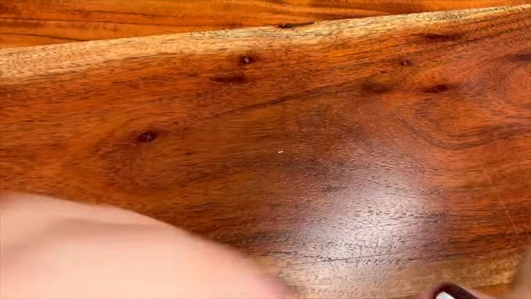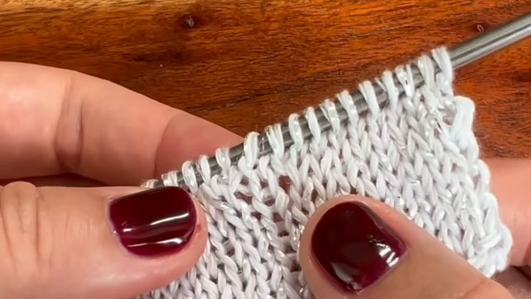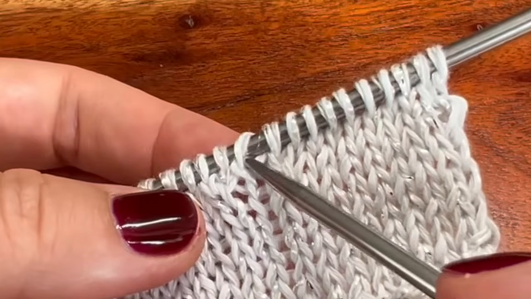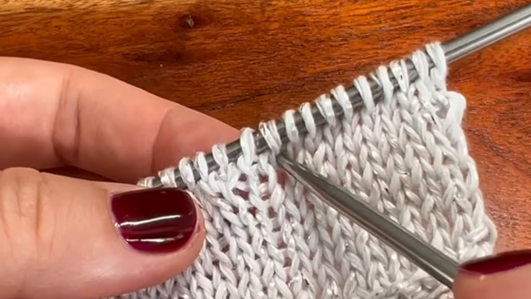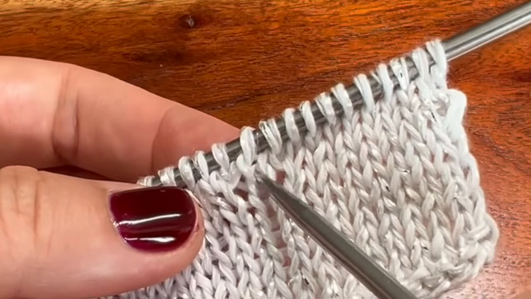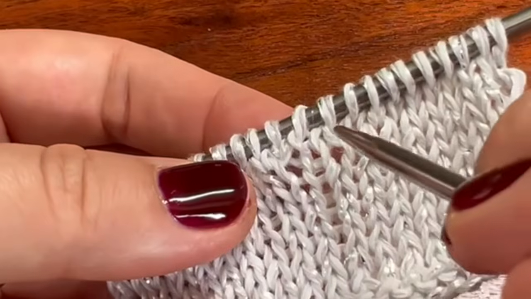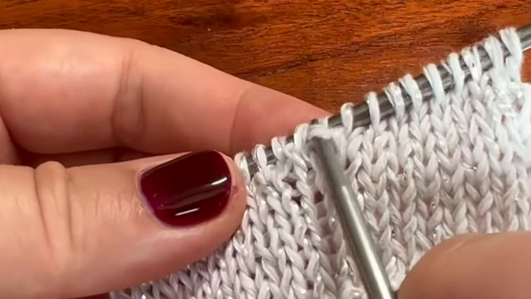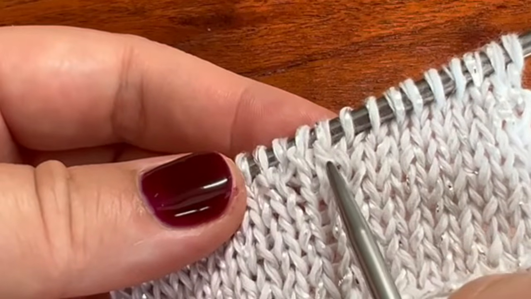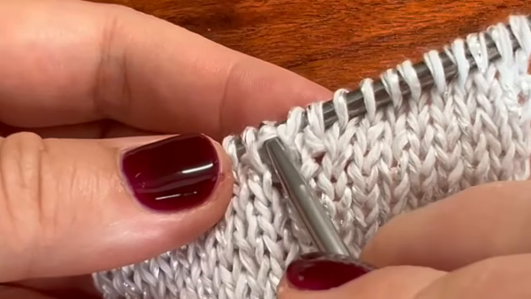Now let's take a look at the front side. Now, do you see any holes? No, I don't. Can you tell where the increases grow from? Yes, this one and this one, and this was the central stitch, and I had this loop here, and this was the front leg here, and this was the front leg here.